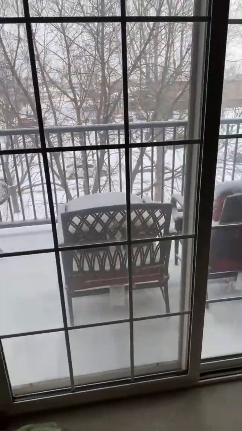Can you see the snow? I don't know if you can see it. This is the back camera. Yeah, you see the snow outside. It's snowing today.